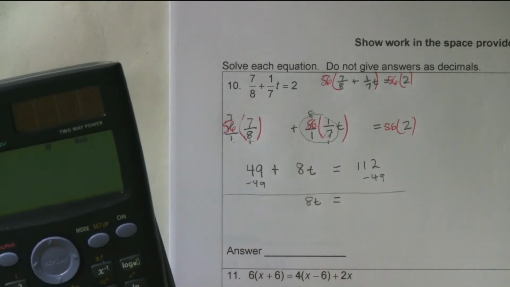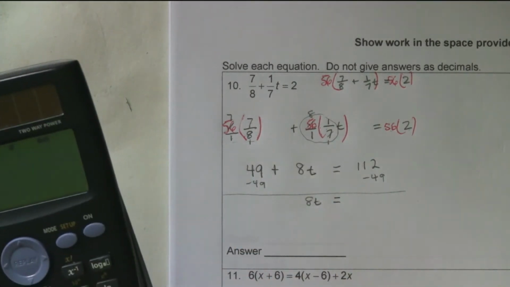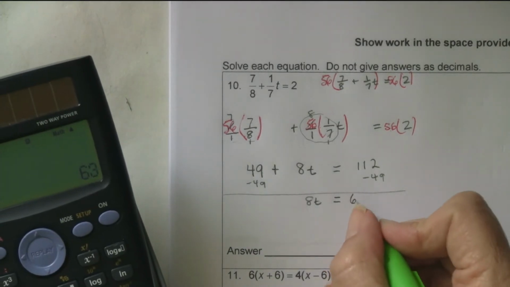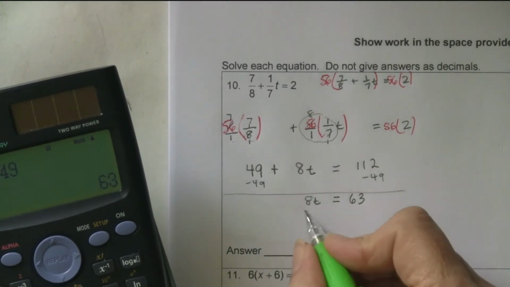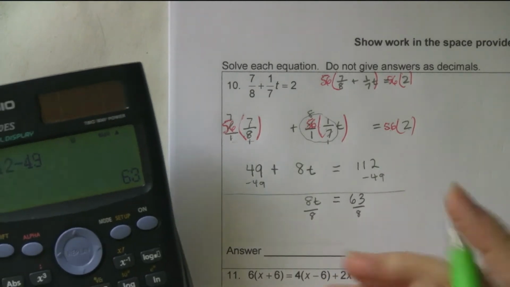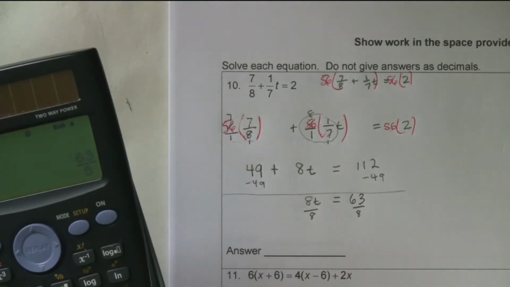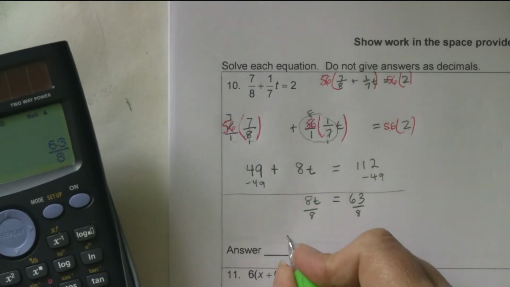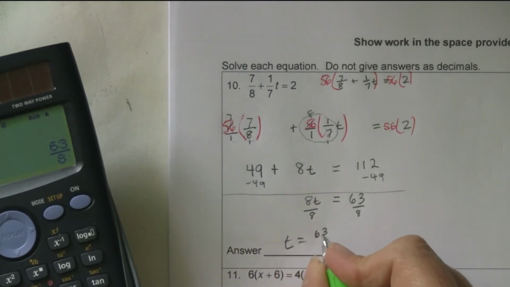So 112 take away 49 is 63. And 8 divide by 8, both sides. 8 doesn't go into 63 evenly, and in fact, it doesn't reduce either. So 63 over 8 is my answer. T equals 63 over 8.